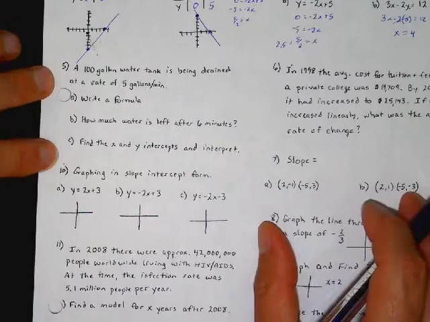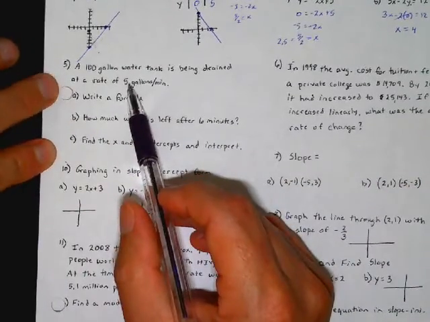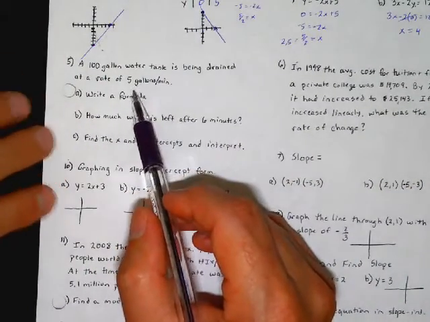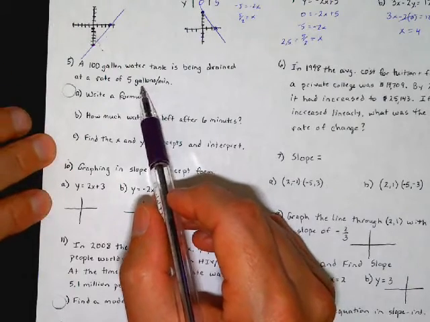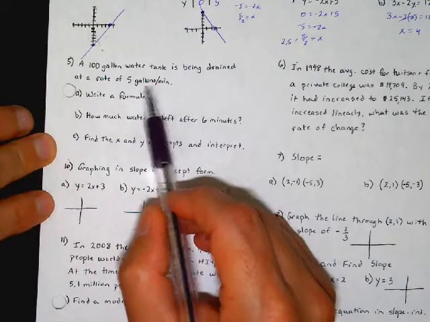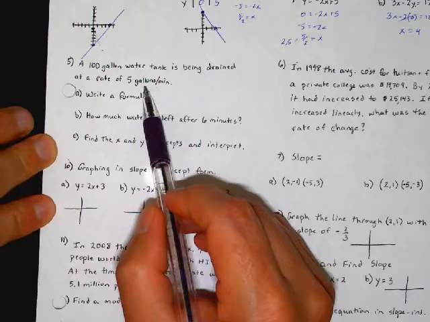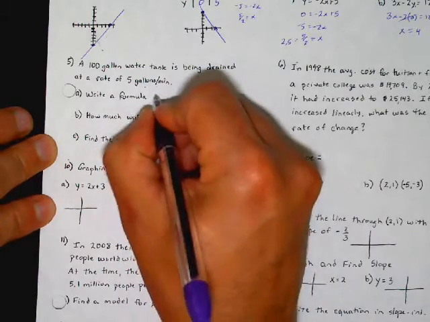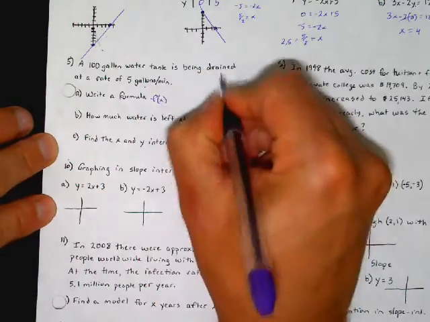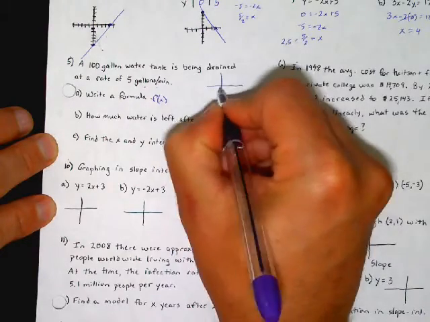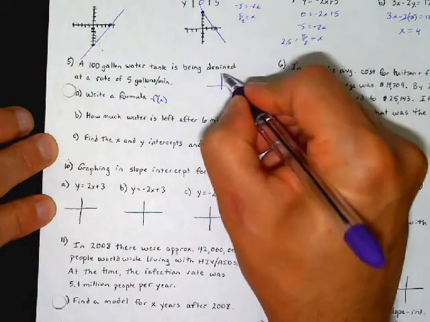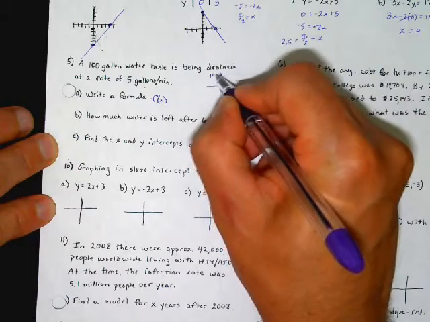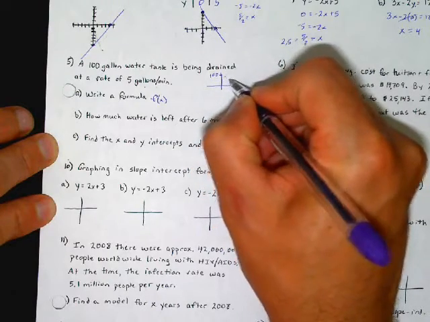Okay, number 5. A 100-gallon water tank is being drained at a rate of 5 gallons per minute. So we have 100 gallons in there. Every minute, 5 gallons is being drained out of it. Okay, so our formula. Let's get a little graph of it here too. I know it starts with how much? 100 gallons, and it's going down at 5 gallons per minute.